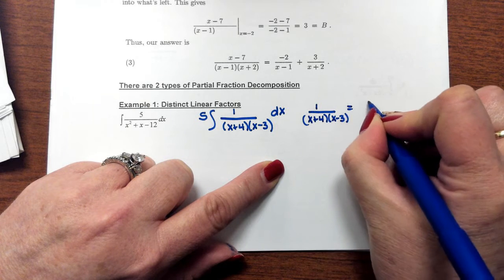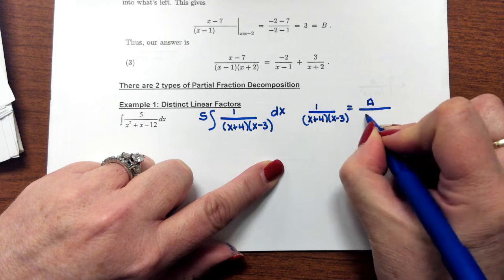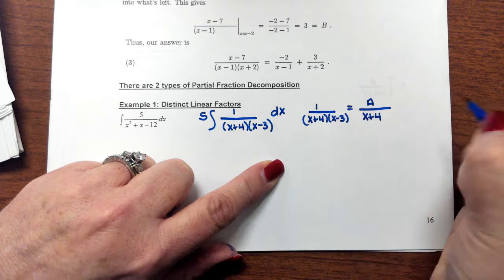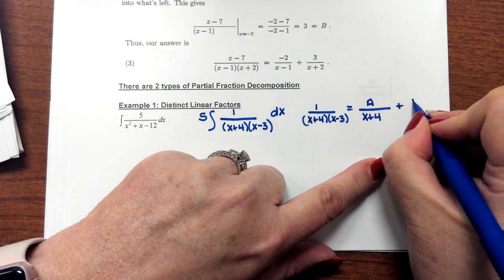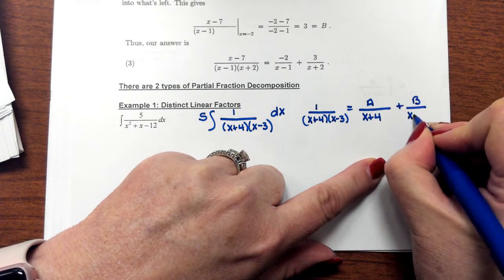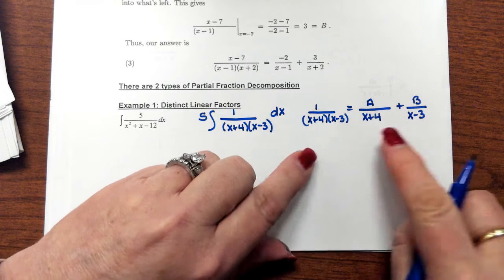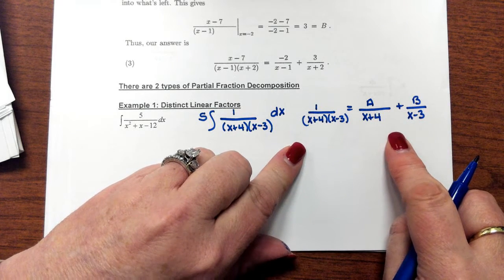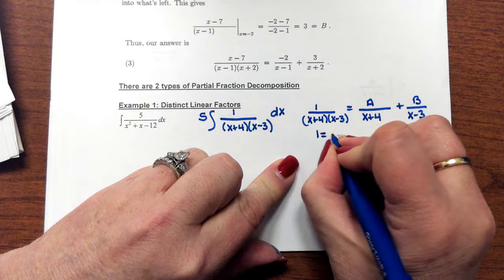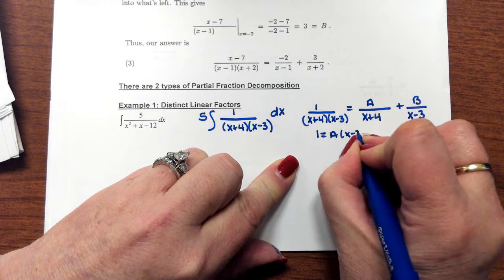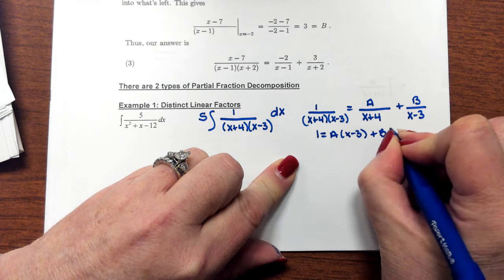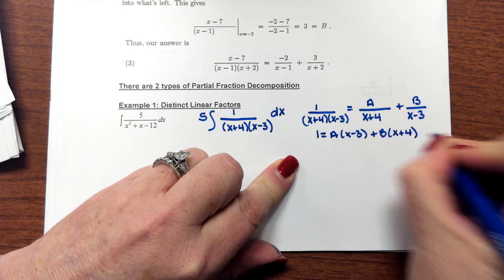So this is going to be equal to some numerator, which I'm going to call a, over one of the factors in my denominator, plus b over the other factor in my denominator, which is x minus 3. Multiply everything by the common denominator. So I have 1 is equal to a times x minus 3 plus b times x plus 4.